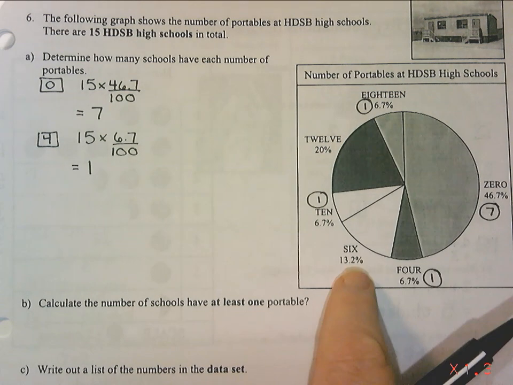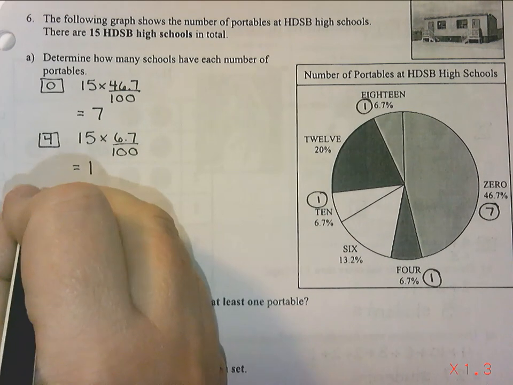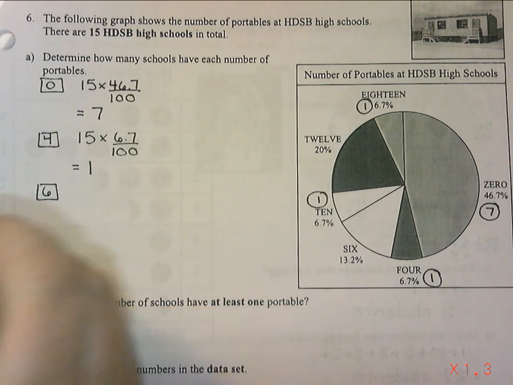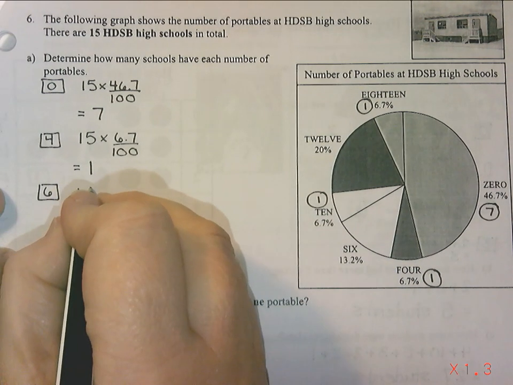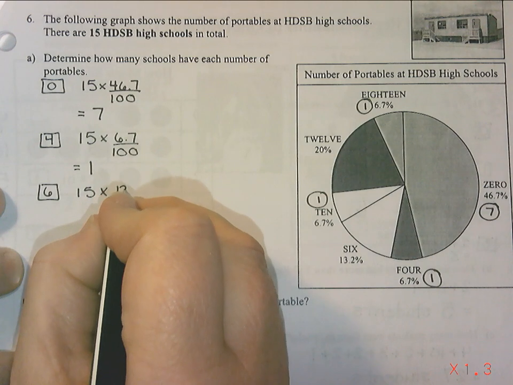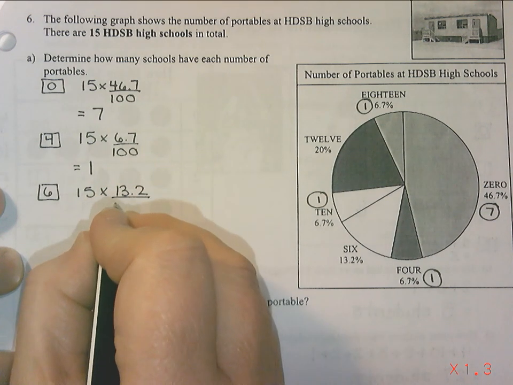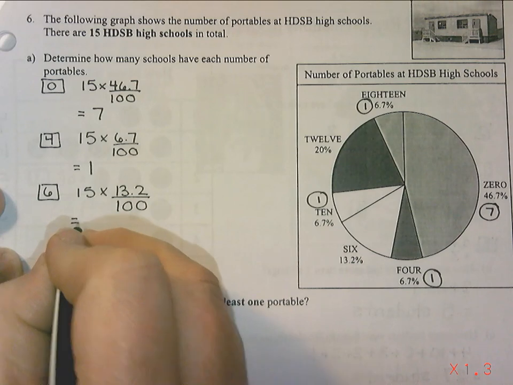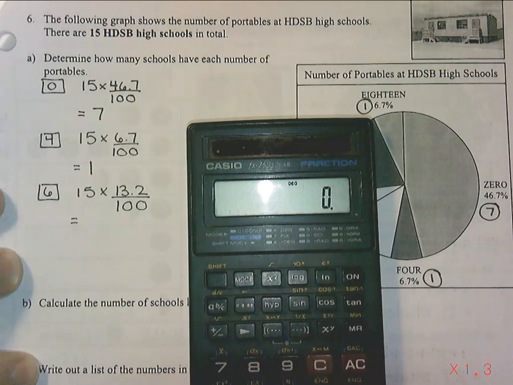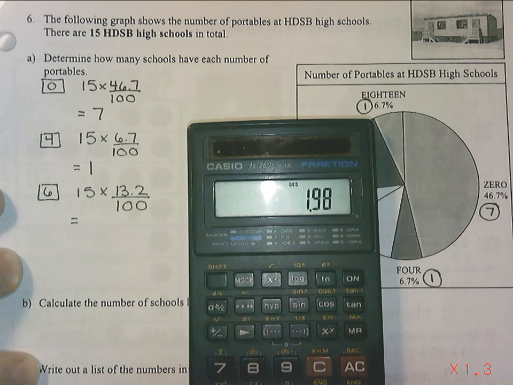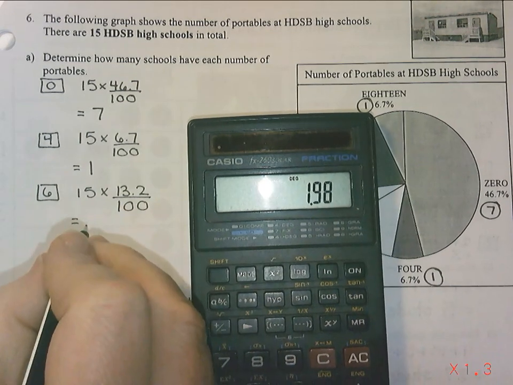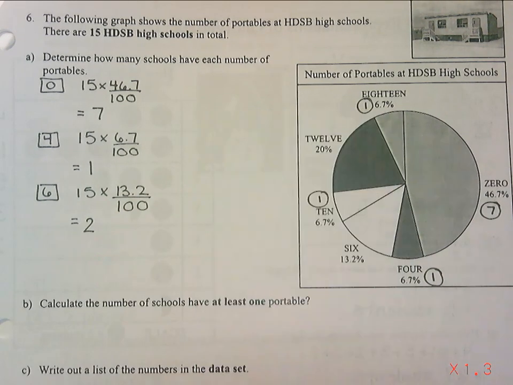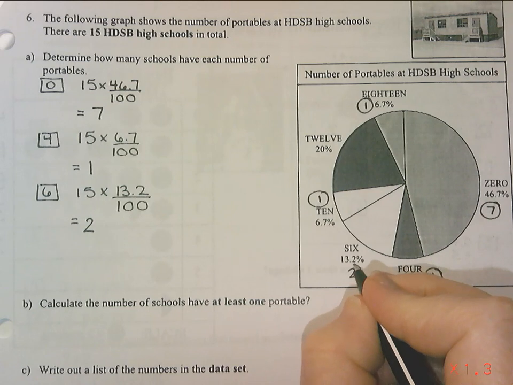All right, then we need to do our 6 portables. We have 13.2%. So I'm going to take 15 times 13.2. Percent means per 100, so divided by 100. So 15 times 13.2 divided by 100 is 1.98, which would be approximately 2 schools.